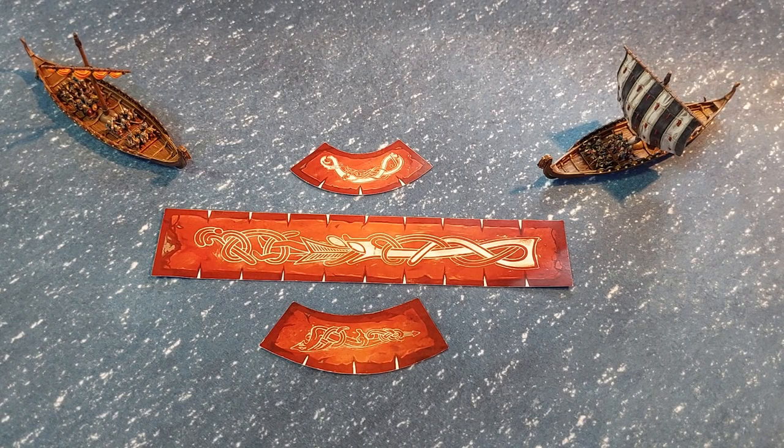In this episode, we'll be continuing on with our tutorial of Fjord Serpents, Vikings at War. Last video, we looked at the wit phase of a turn, which was the wind, initiative, and target number. In this video, we'll be looking at the ship phase. So this is the second part of a turn.